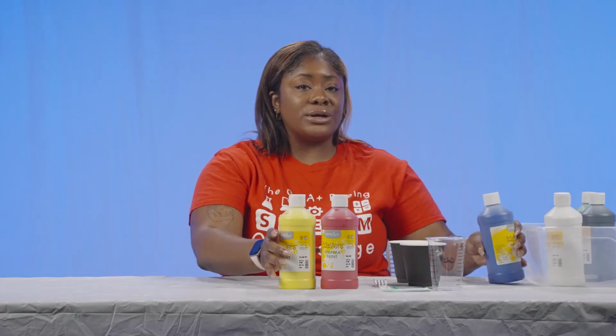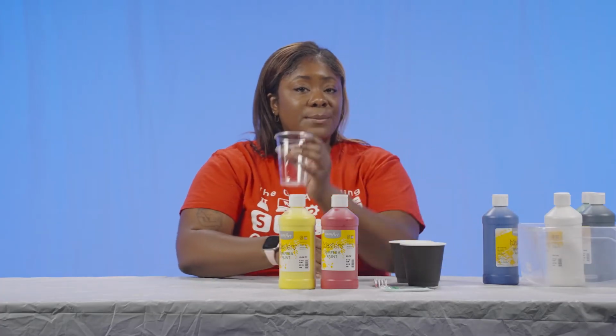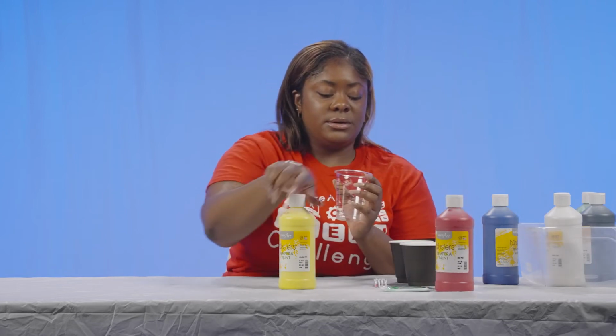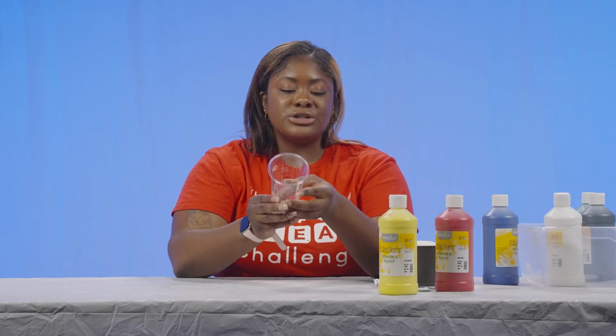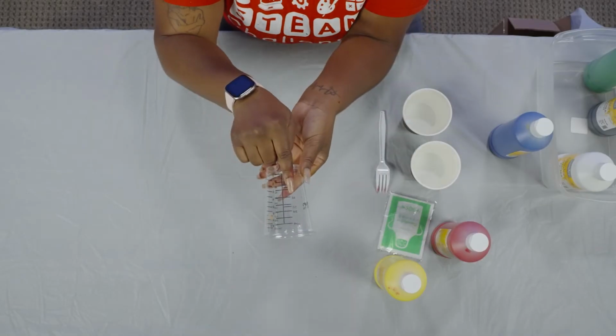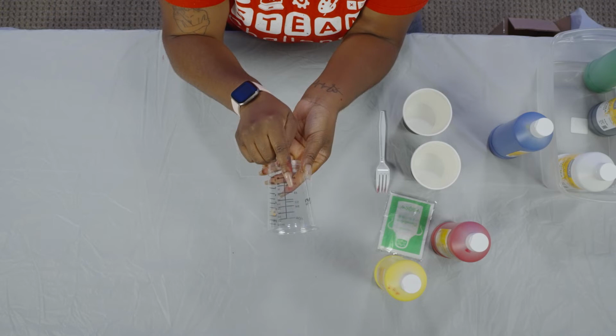Now, you are going to fill your measuring cup with 1/2 cup of water. So you're gonna look at your measuring cup, look at the 1/2 mark, and that's where we're gonna fill it to.